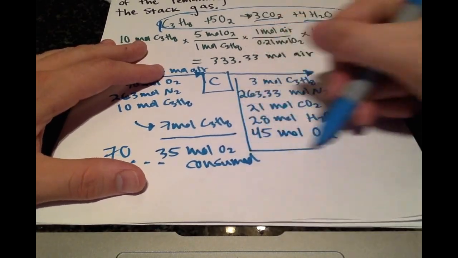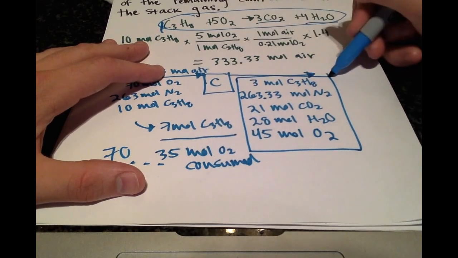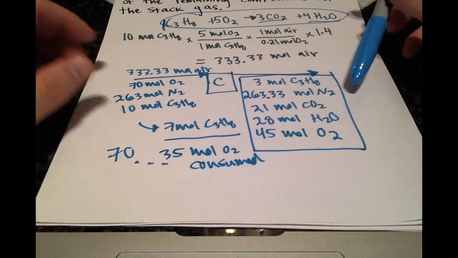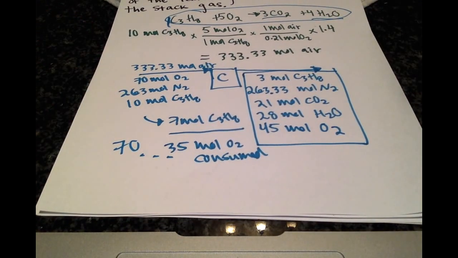Alright, so we have found all the components in moles of our stack gas, so we have successfully solved this problem.